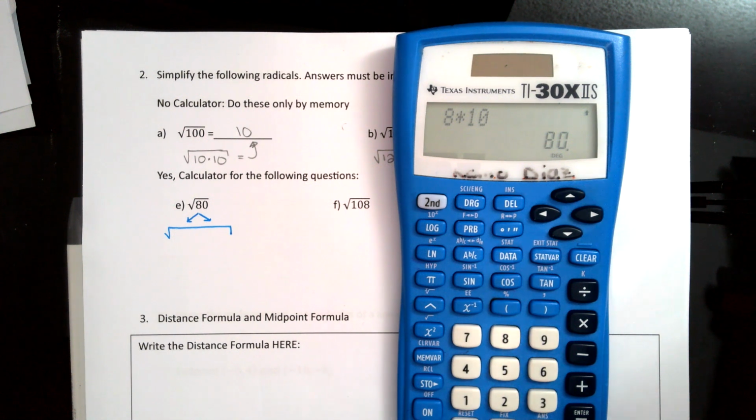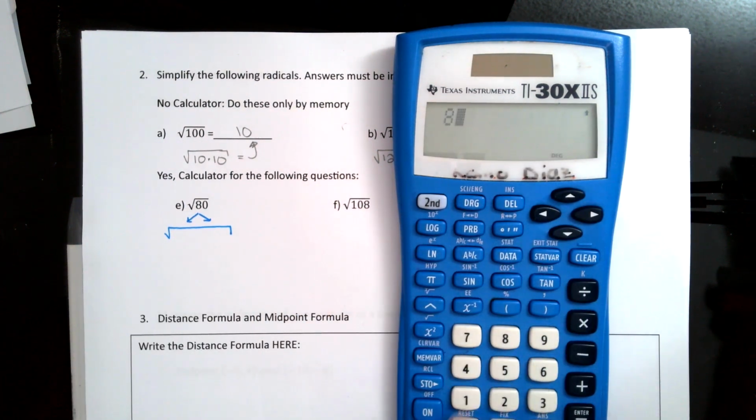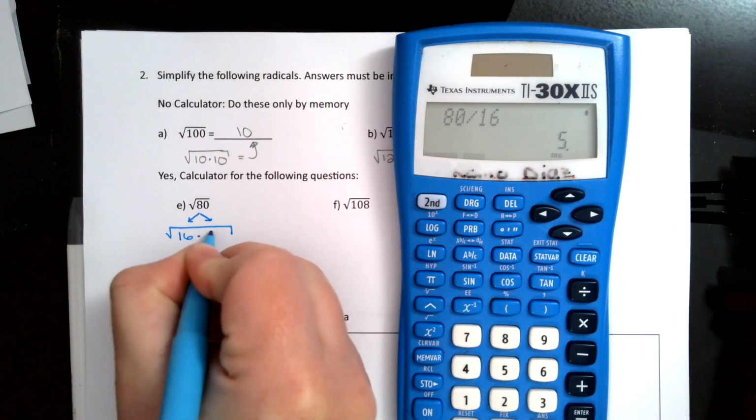Don't use 8 and 10. But this is what I'm talking about. And what you're looking for is, let's type in 80. You're looking for a perfect square root to go into 80. So our perfect square root is 16. This is what you can use a calculator for.